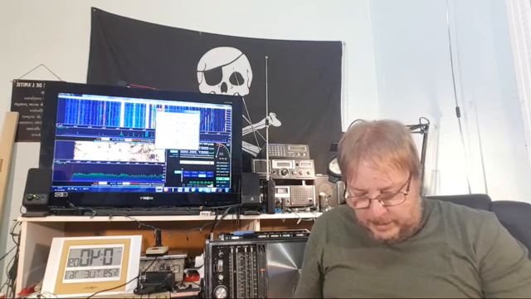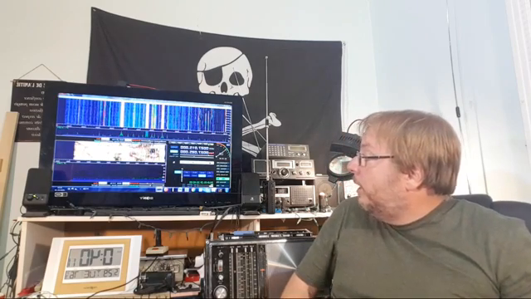Any skip at your QTH? There was an opening here today. I wasn't home, so I didn't really check much. Right now, if we look at 27025, it seems to be rather quiet. Tomorrow I'll have a full day at home, so tomorrow I'll leave the radio on.